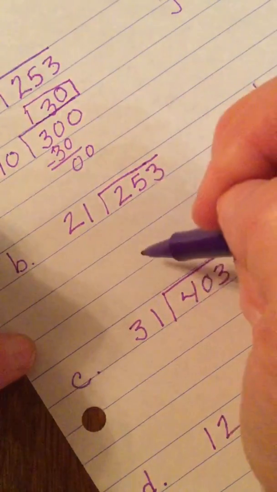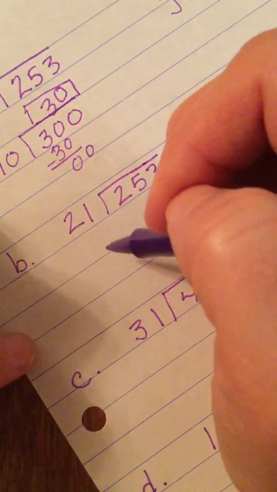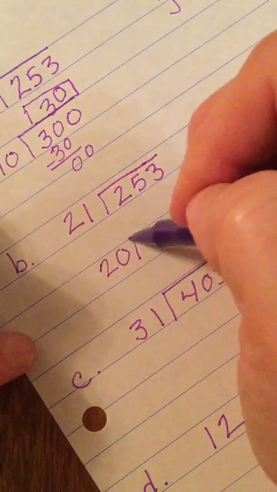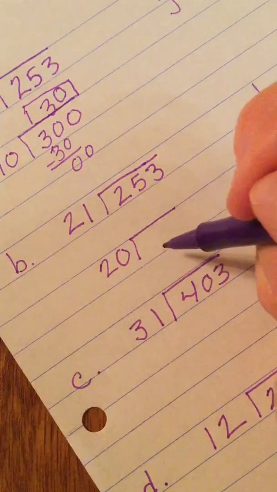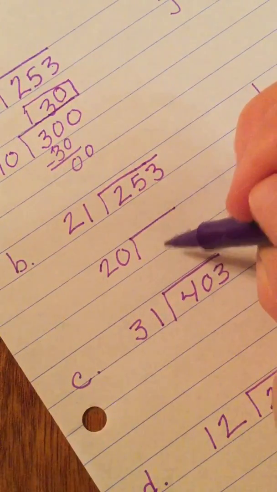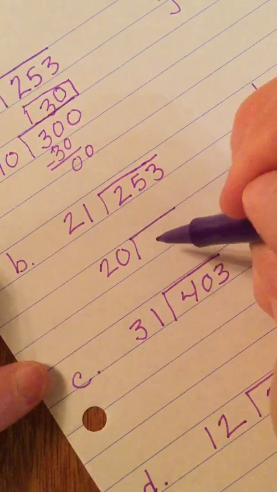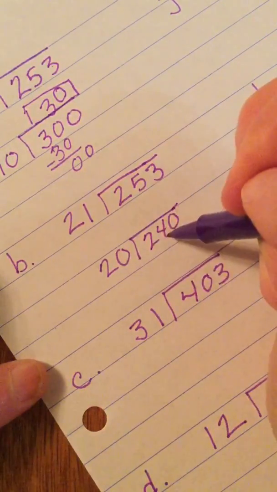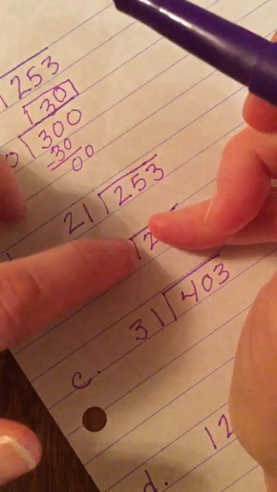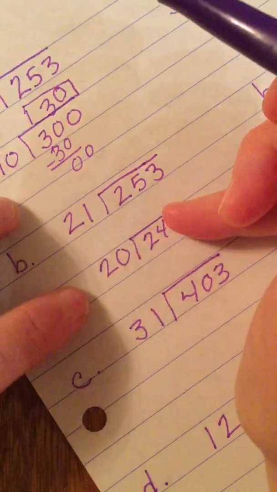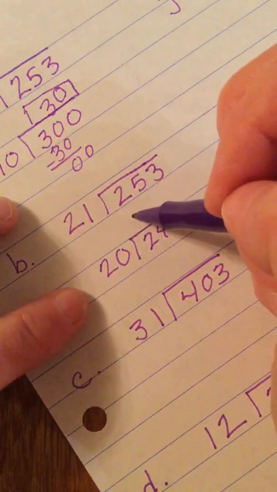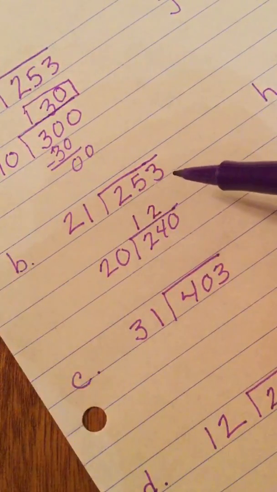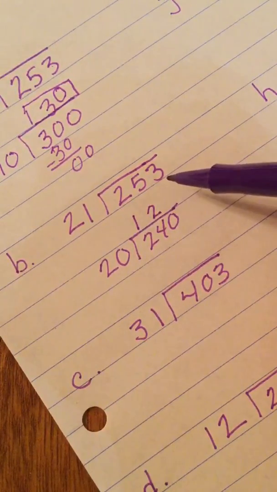Now, I am still creating compatible numbers for B. So B will become 20, and I am going to make 253 into something that 20 can go into easily. So I am going to make that 240 because I know 2 goes into 2 once, 2 goes into 24 12 times, correct? So 2 goes into 2 once, 2 goes into 4 2 times, and my answer is going to be 12.